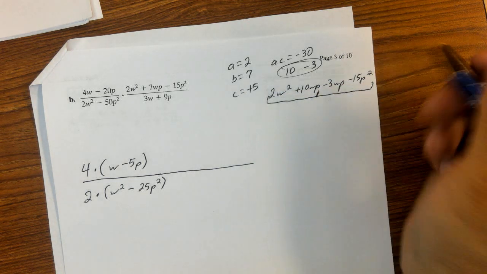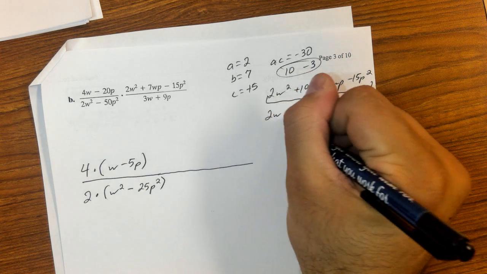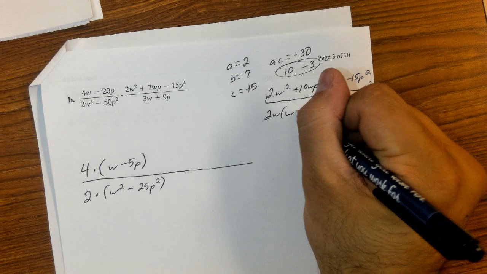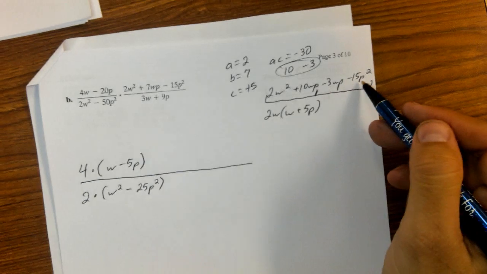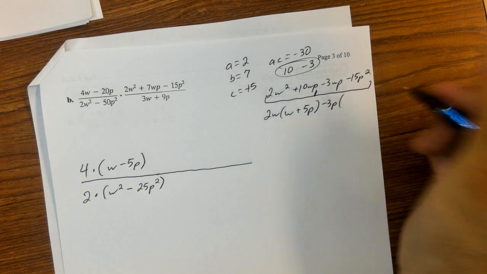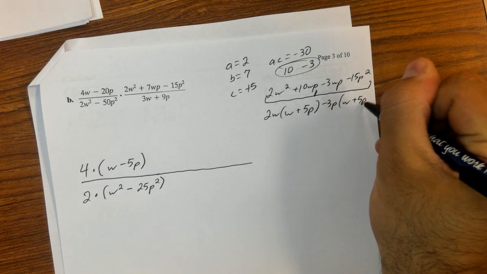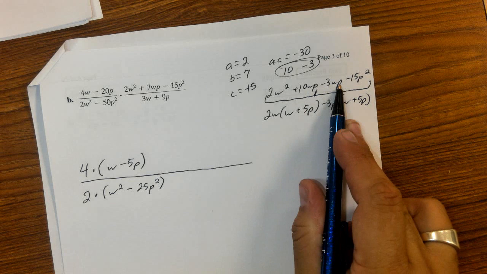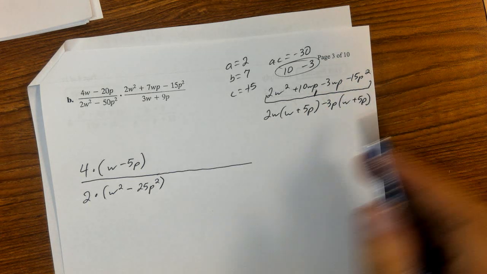In my first group, the GCF is 2w, so 2w gets factored out. What remains is w plus 5p. In my second group, I have a negative 3p that can be factored out. What remains is w plus 5p. And double check: negative 3p times w is negative 3wp, and negative 3p times 5p is negative 15p squared.